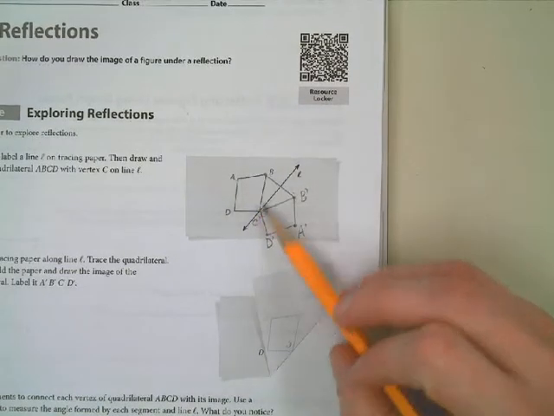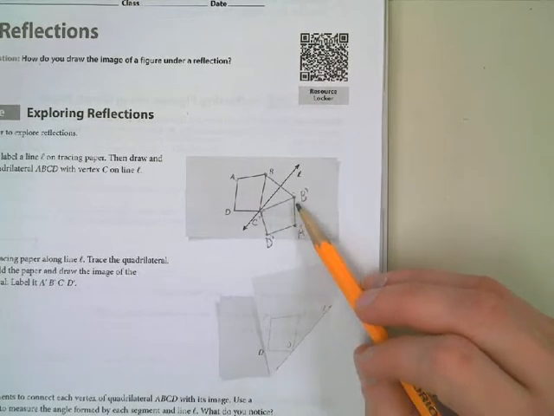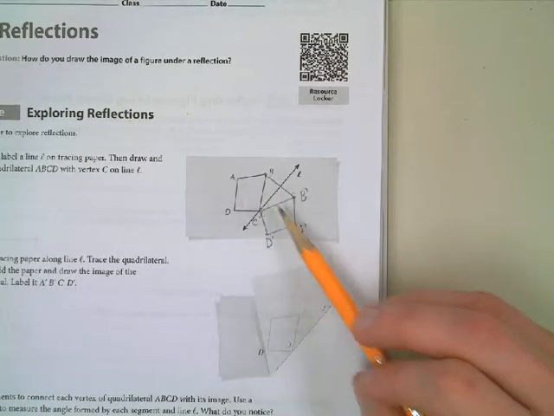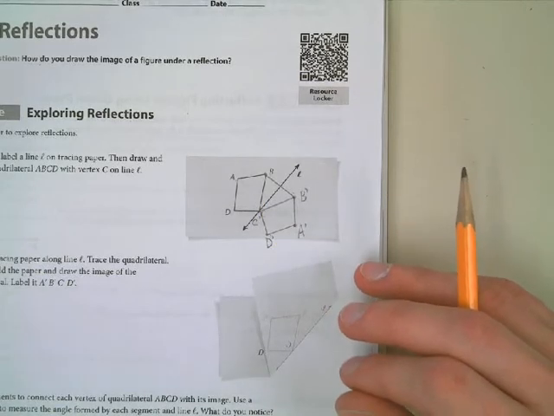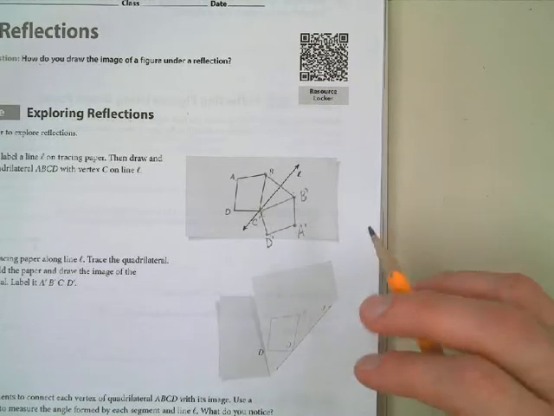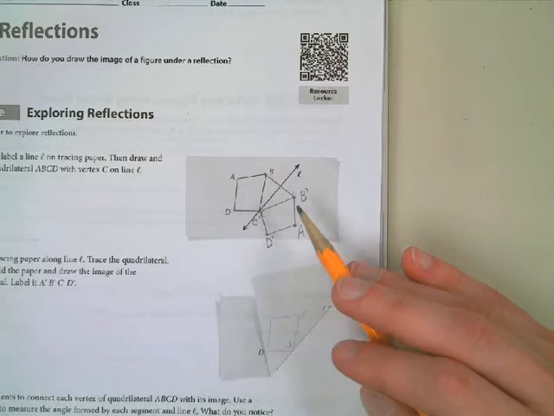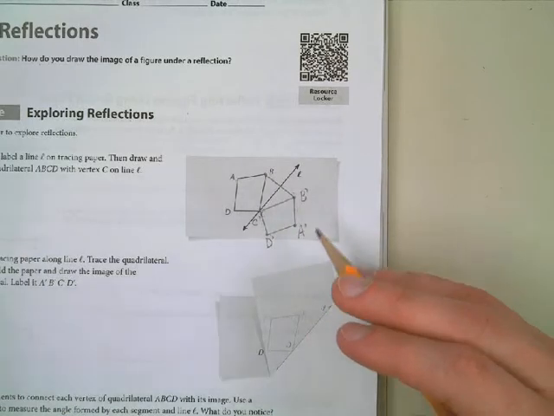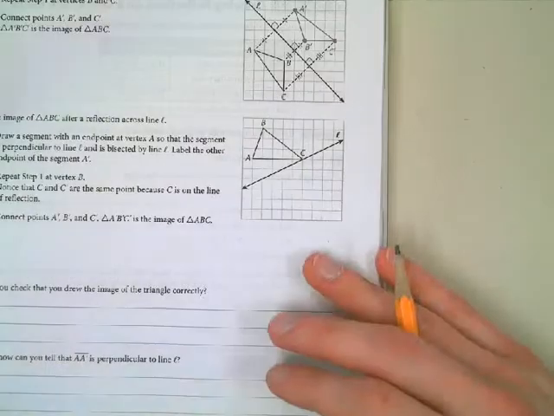Remember A, B, C, D? That shape will be congruent to A prime, B prime, C prime, D prime. Remember that a reflection is what kind of motion? We call it a rigid motion. This is a rigid motion transformation. The shape moves, but it does not change its size, its shape, the side lengths, the angle measures. So it stays the same. All right, let's turn the page.